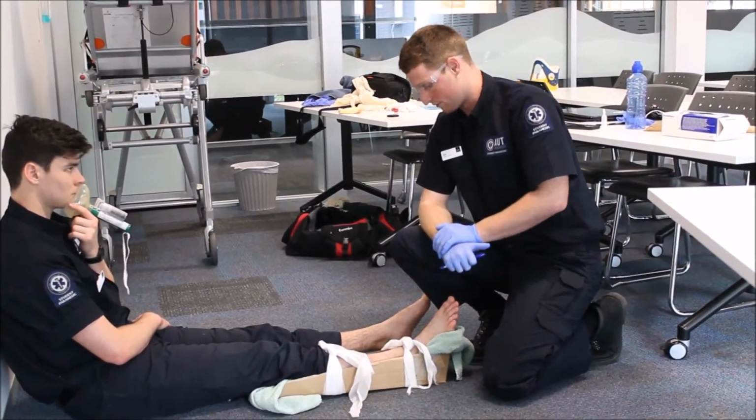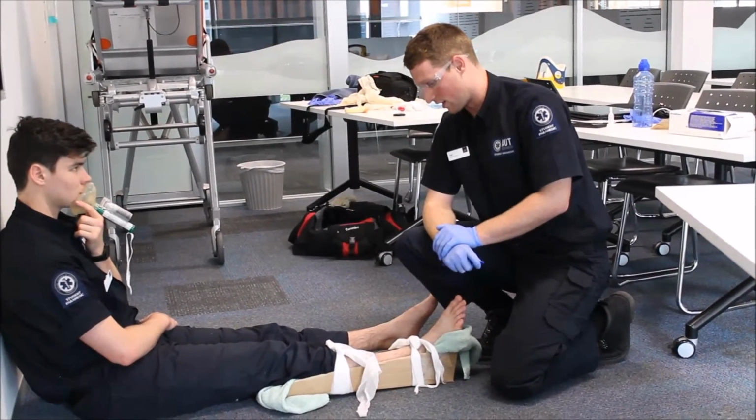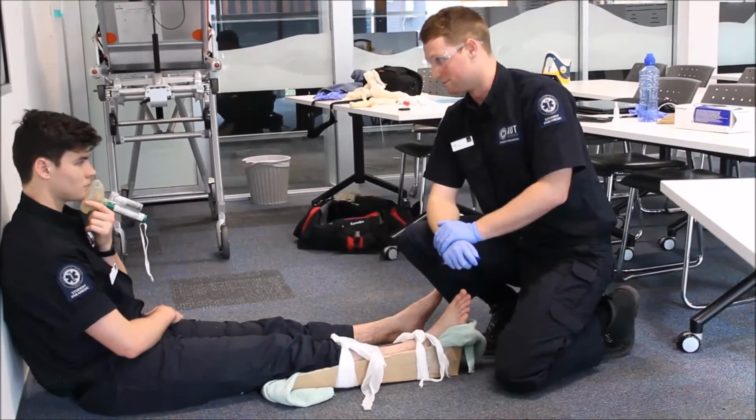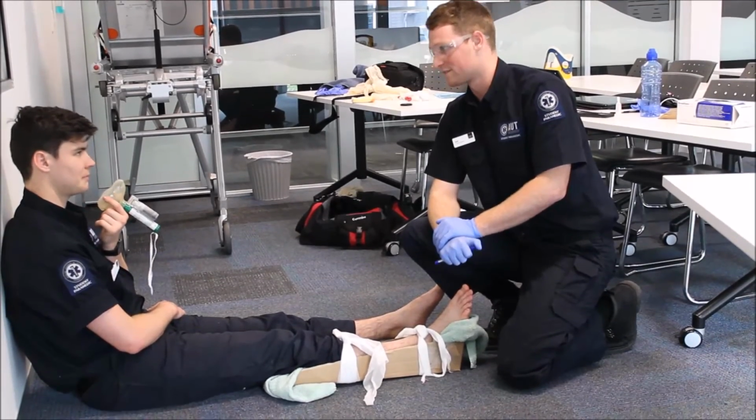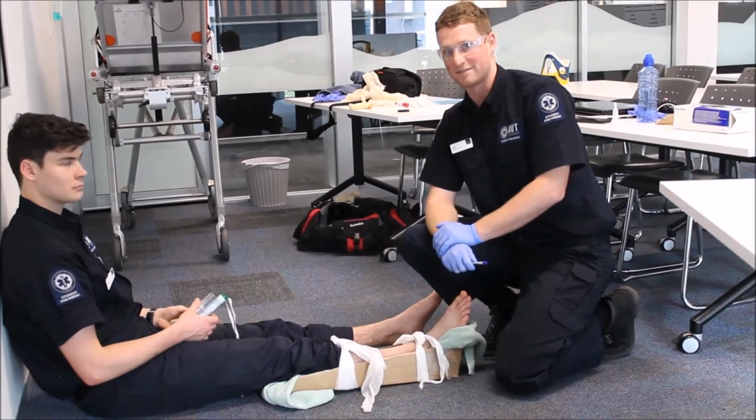Yeah. So now after we've taped that up and it's all good to go, we can be ready to transport. So if you're ready to go, that's alright? Yep. Sweet, and that's splinting.